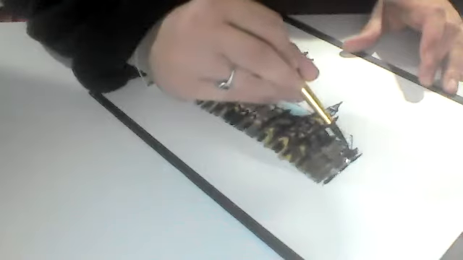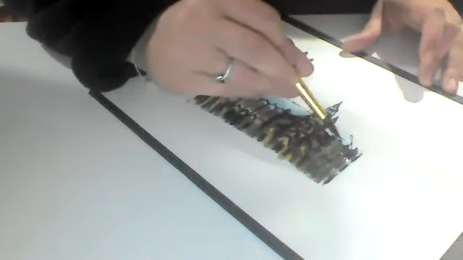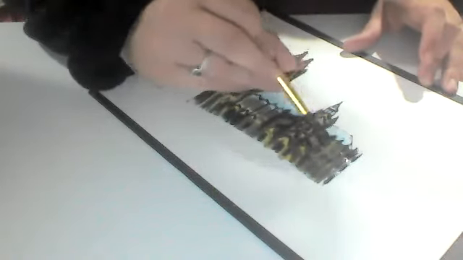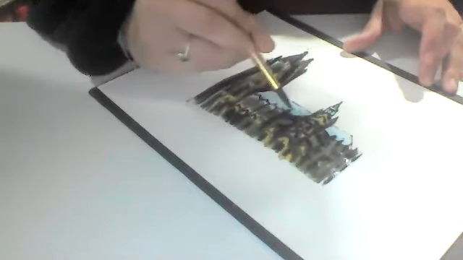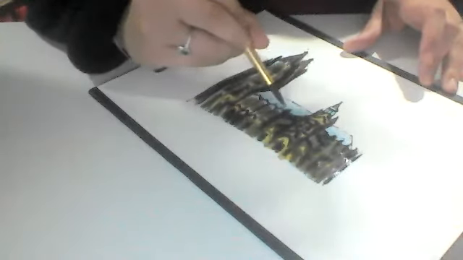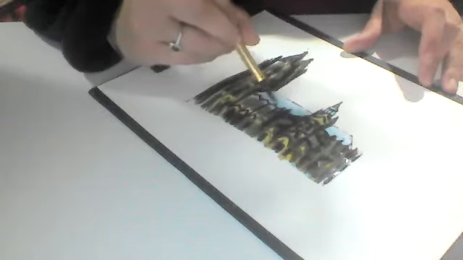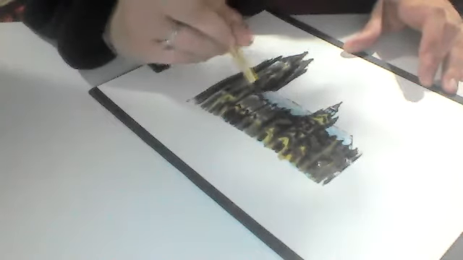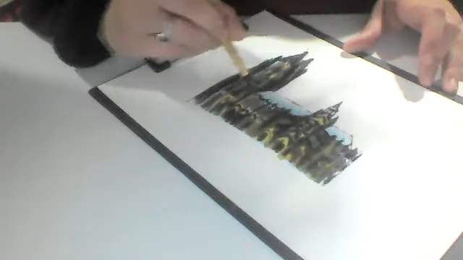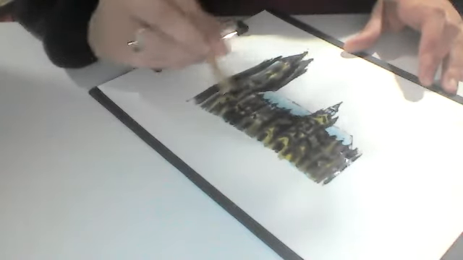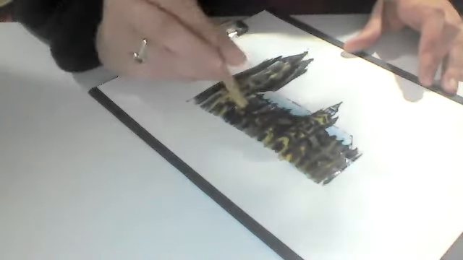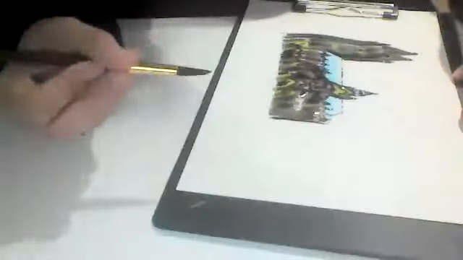And then here, again, more of those lines. Okay, wow. So we have a lot of those pointy lines.